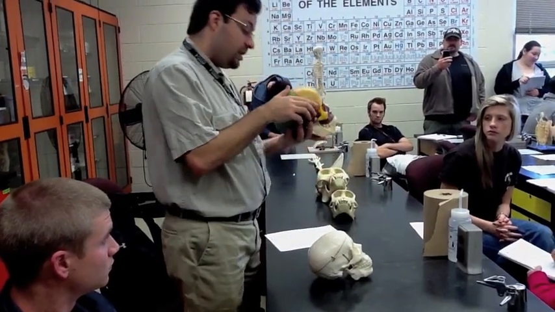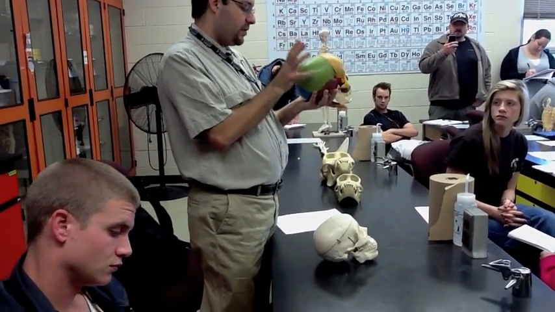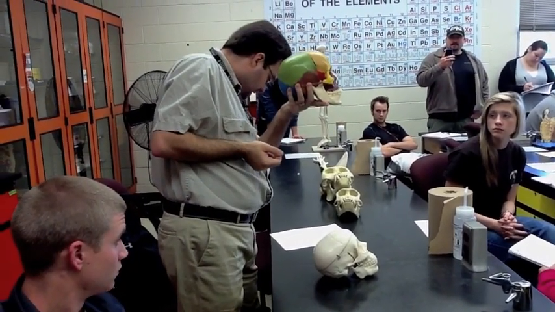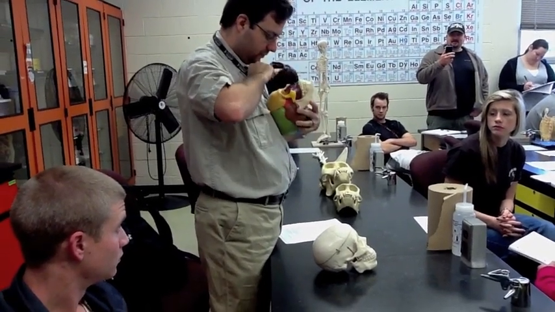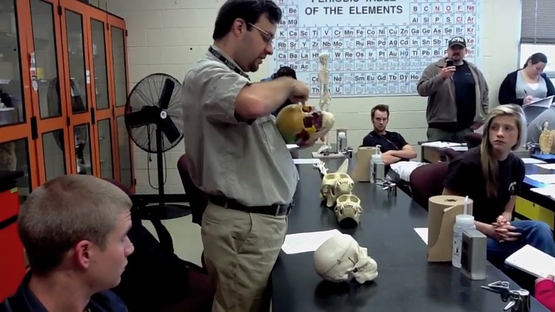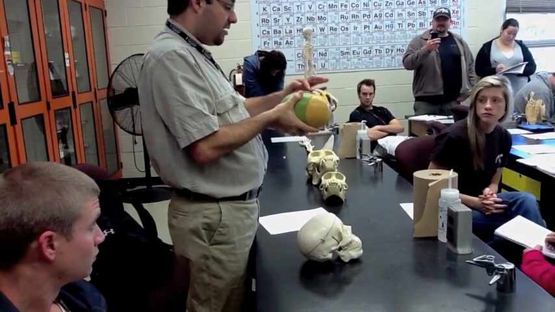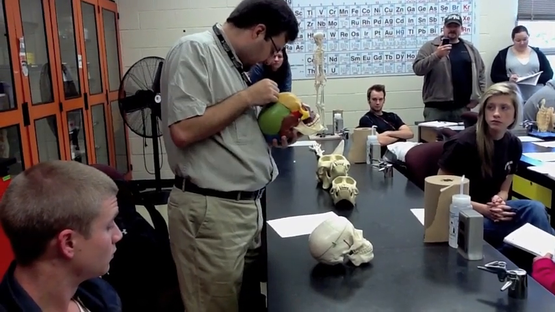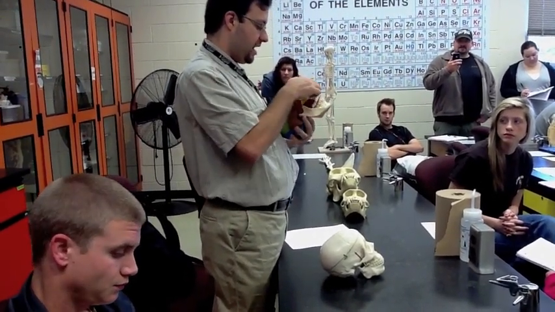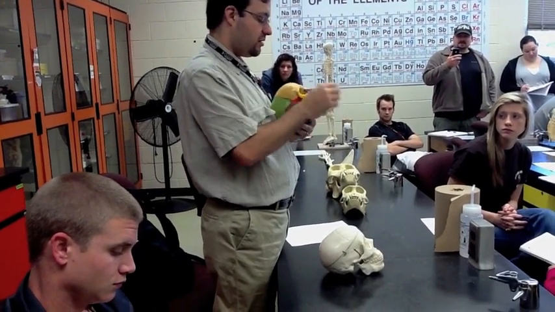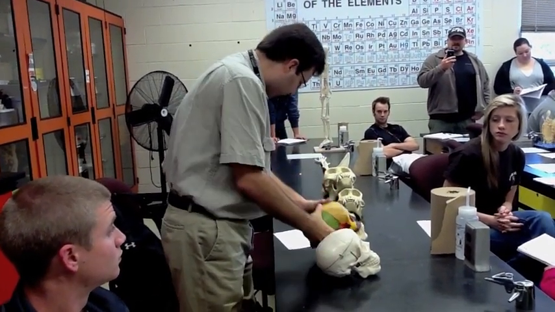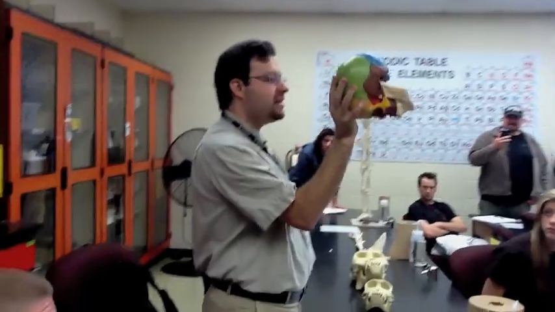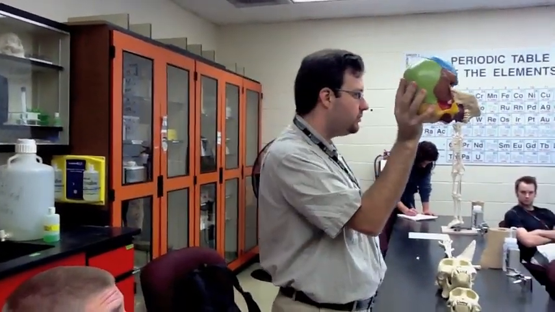But the different ones you need to know are the frontal bone, the parietals, the occipital, the temporals, the sphenoid, which is the yellow here going all the way back, the zygomatic arch, the nasal bone, the mandible, and the maxilla. So mandible is jaw, maxilla is the top portion. And then the last thing is the foramen magnum, which is this hole right here where your spinal cord actually attaches.